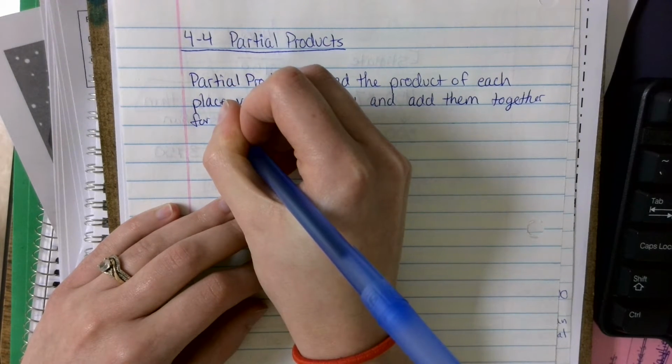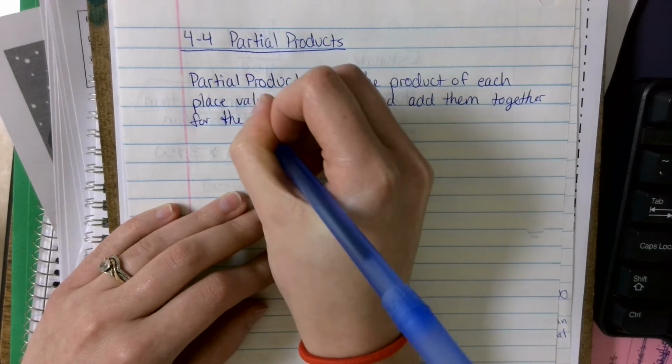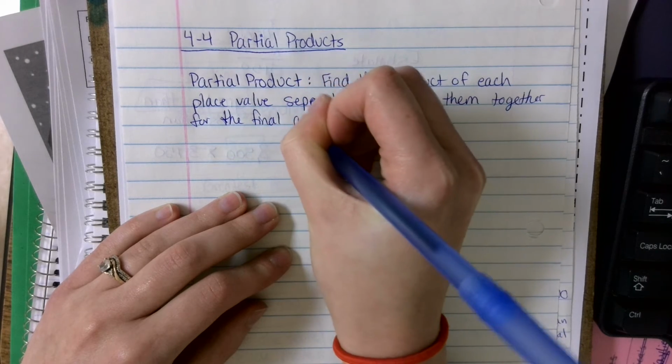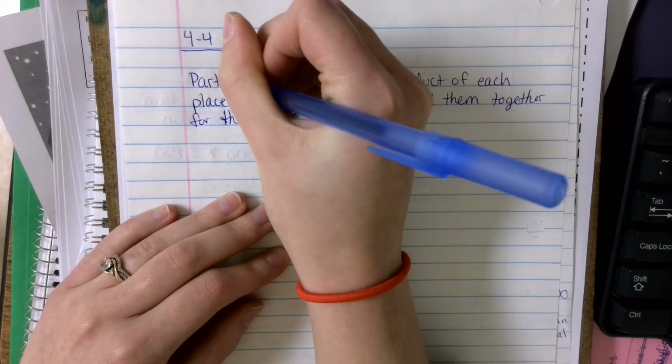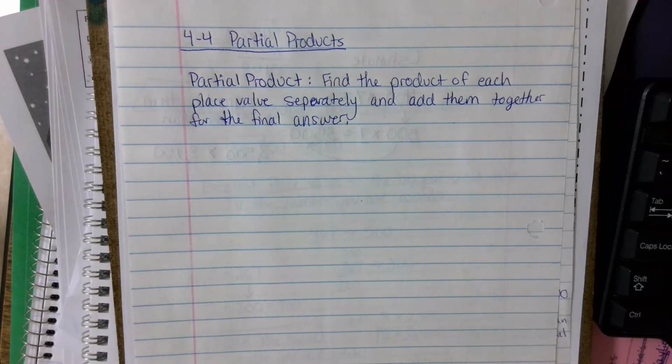for the final answer. So that's a big one, but that is the majority of what you're going to write today. The rest is going to be pretty much numbers. So make sure you get that written down. Partial products is where we find the product of each place value separately and then add them together for our final answer. So you're thinking, what in the world does that mean?